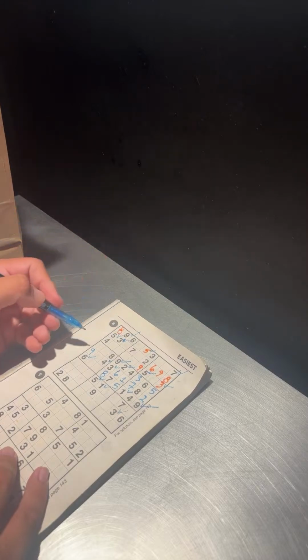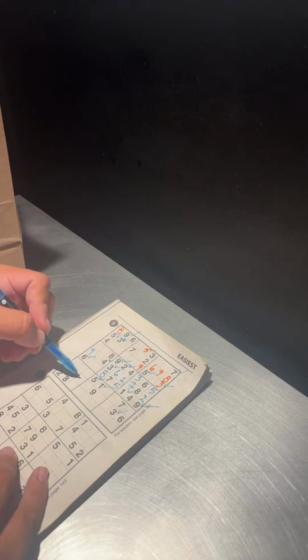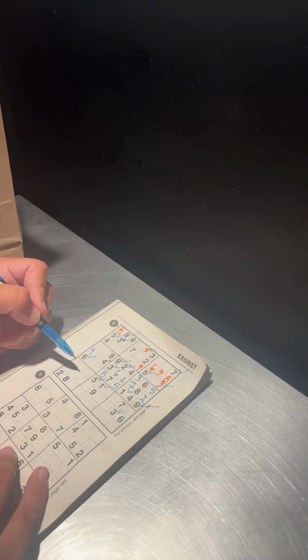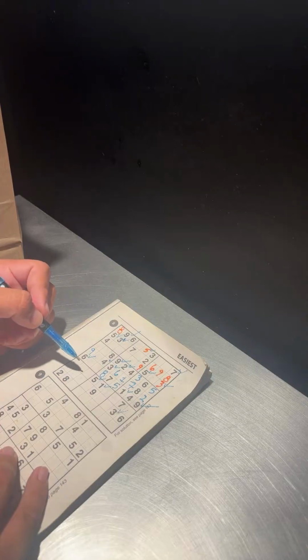There's a 5 right there, so vertically. And 5 can appear here. Yeah, here it can, because there's no 5 right there, as you can see, vertically and horizontally. 5 can appear here also, as well as here. So 3 places where 5 can appear.